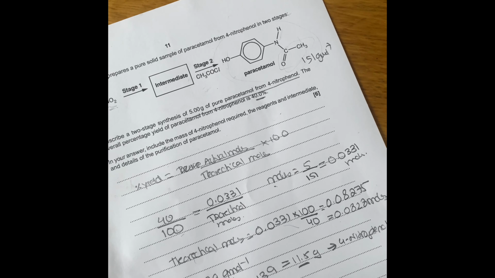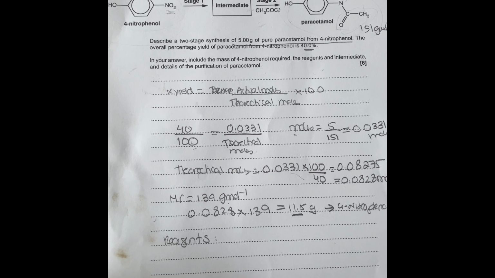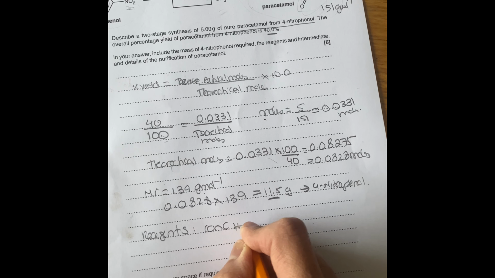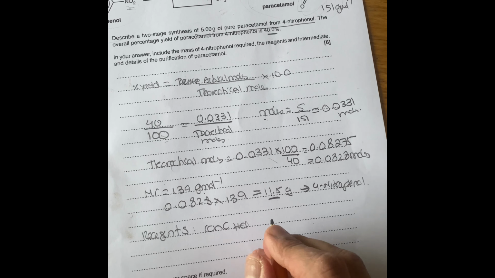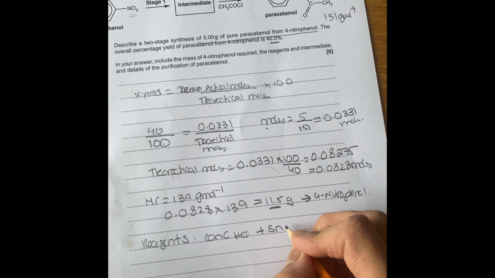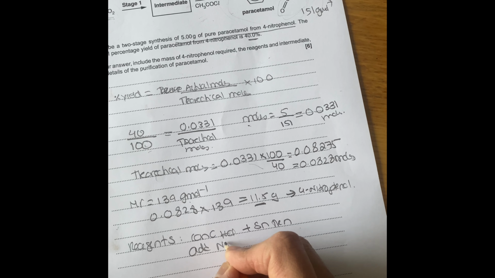So the reagents for reducing nitrophenol to aminophenol are concentrated HCl plus tin, and then afterwards you add sodium hydroxide.